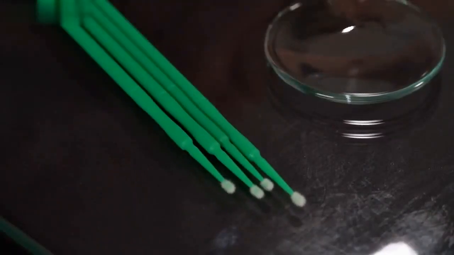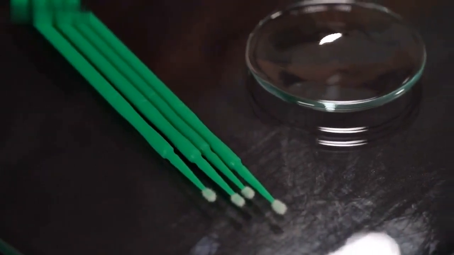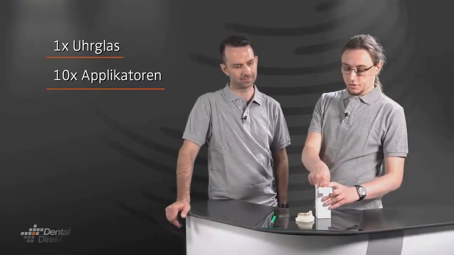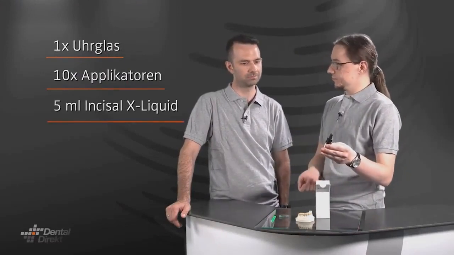That's frugal anyway. Exactly, then next we have applicators. We can already do that from the other liquids. We've always used it, I find it very practical personally. Yes, and last but not least we have the noble liquid in the glass bottle. Okay, cool. Paul, tell me about the liquids, so Incisal X.